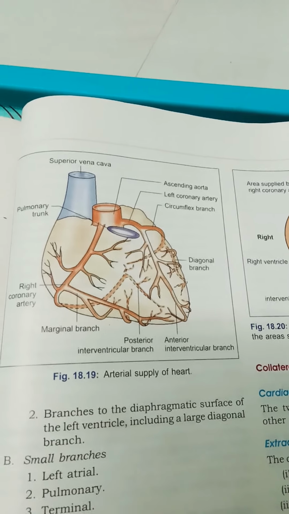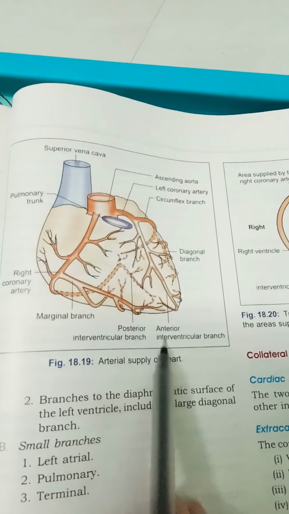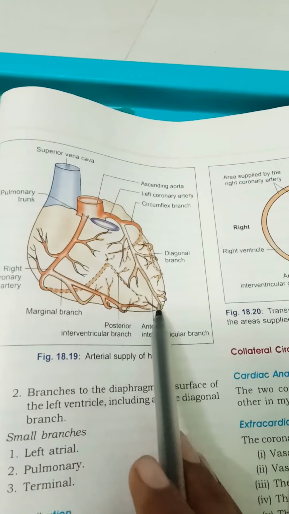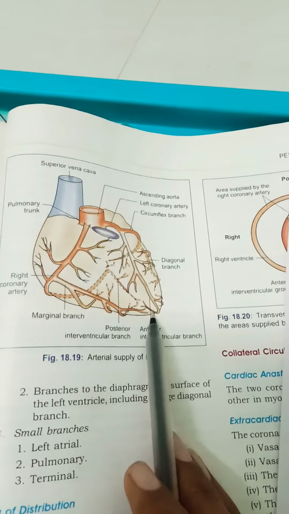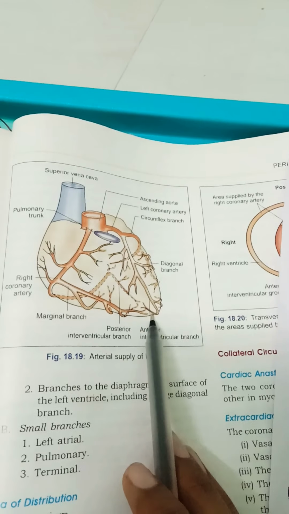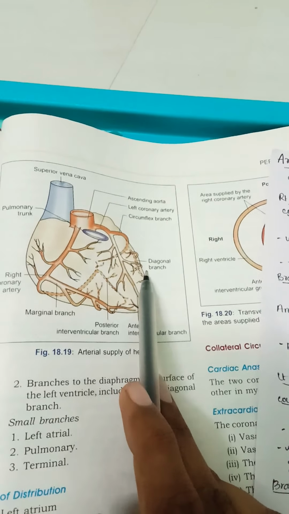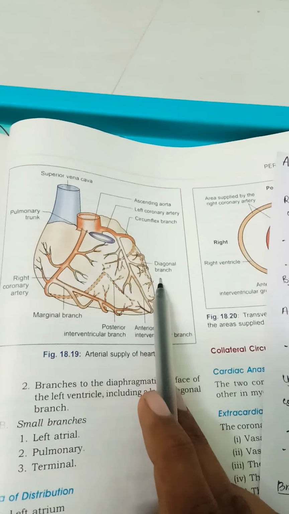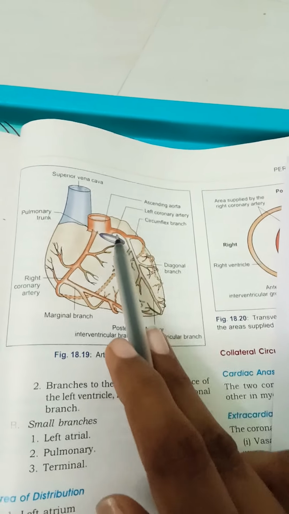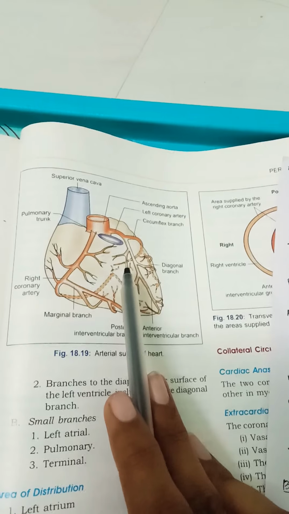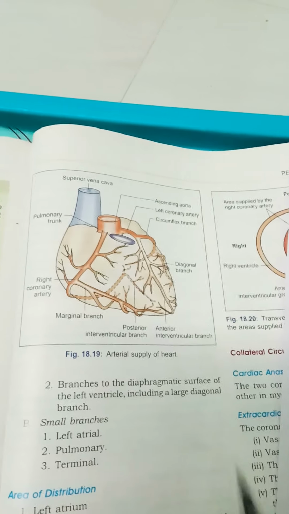The large branch of the left coronary artery is the anterior interventricular branch. You can see this is the largest branch, and to the diaphragmatic surface of the left ventricle it also gives a branch, and it includes a large diagonal branch. You can see this is a diagonal branch, this is also large, and the small branches are the left atrial branch and also the pulmonary and terminal branches. These are the small branches.